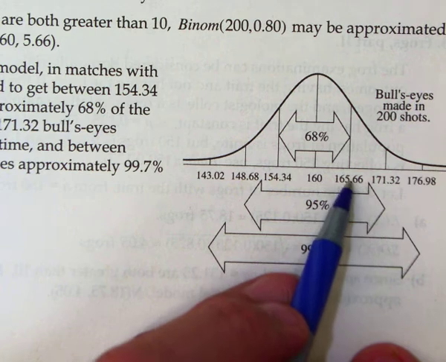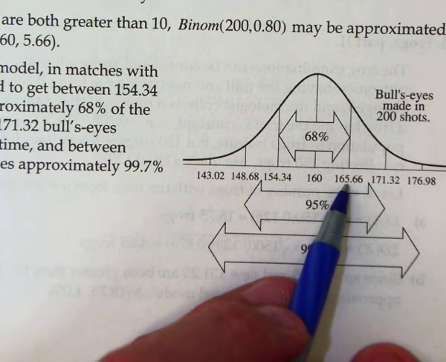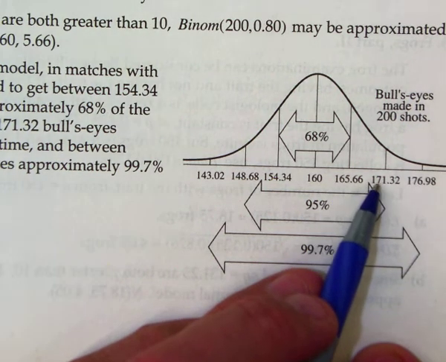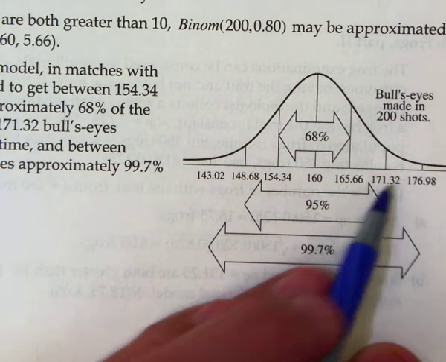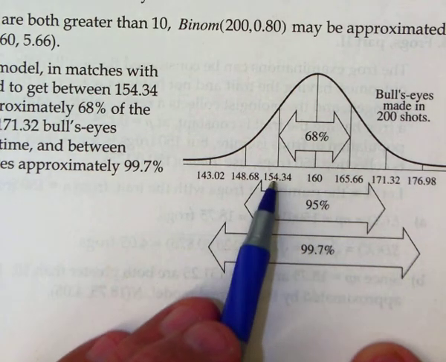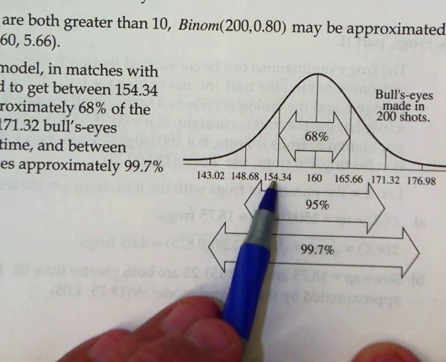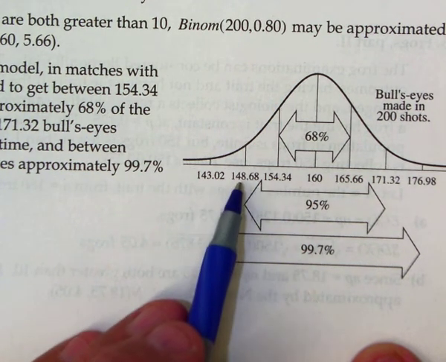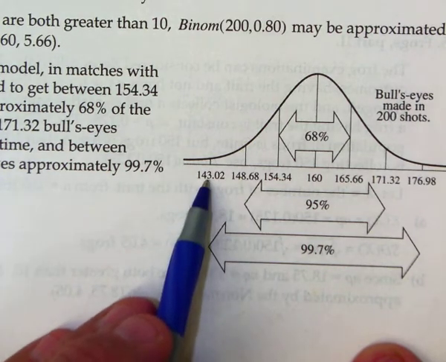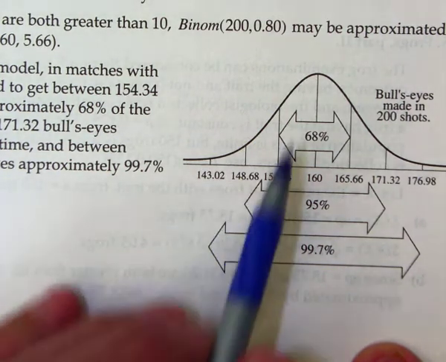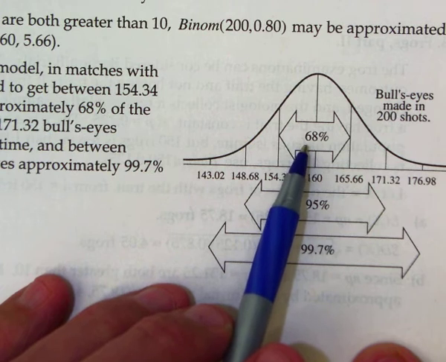Then you add 5.66. That's one standard deviation. Add 5.66 again, and add 5.66 a third time. Then you start at 160. You subtract 5.66, you get 154.34. Subtract 5.66 again, you get 148.68. Subtract 5.66 again.